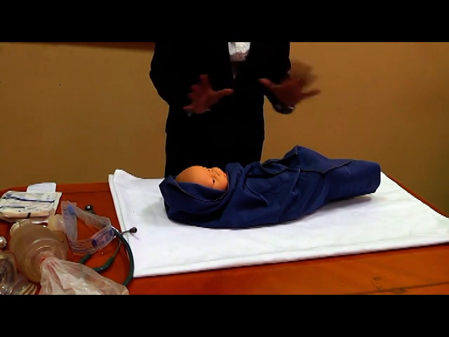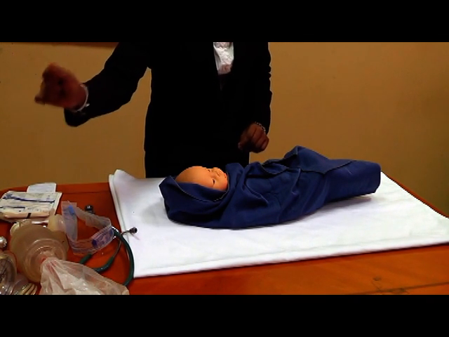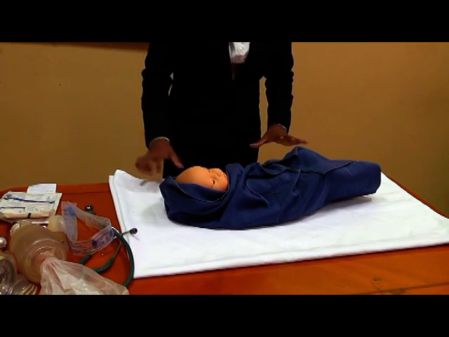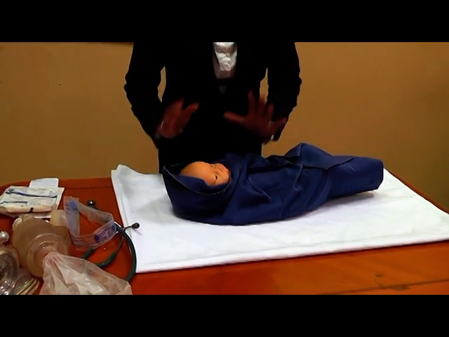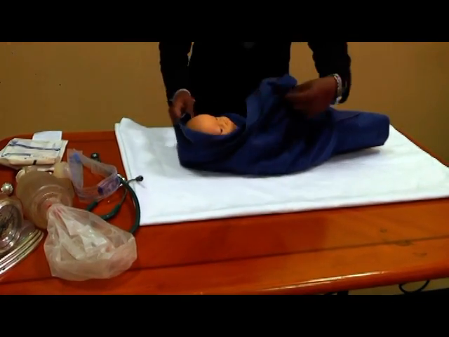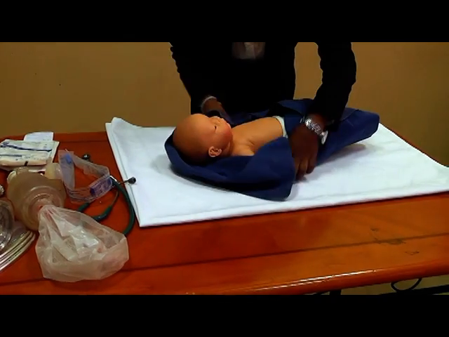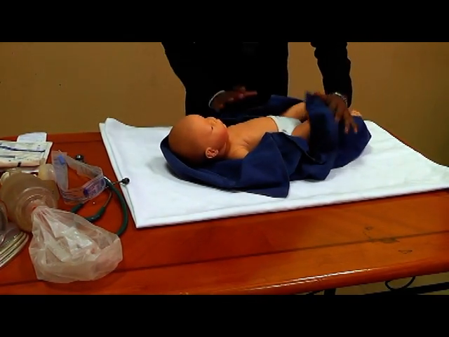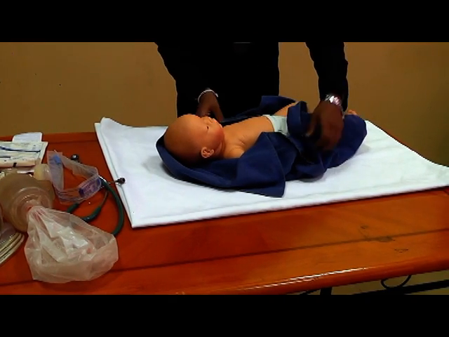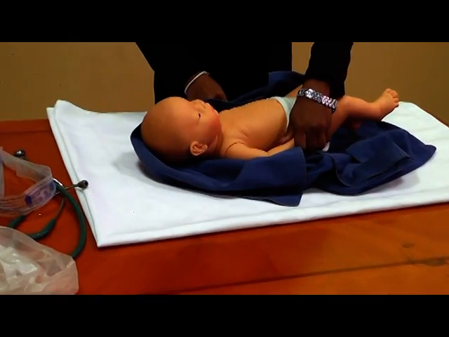Then second, I start the clock because the clock is an important thing. Then what am I going to do? I have to dry the baby immediately because the baby is wet. When I am drying the baby, I have to assess the color of the skin, the muscle tone, and the response to stimulus also.